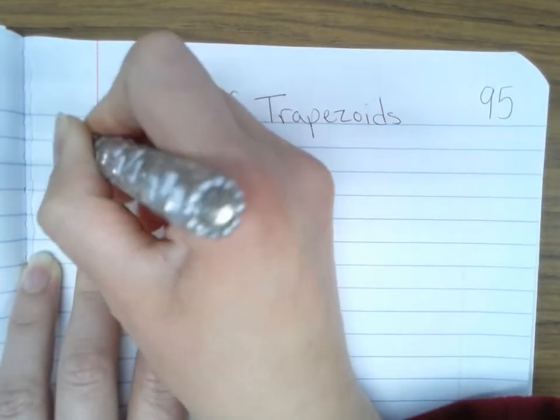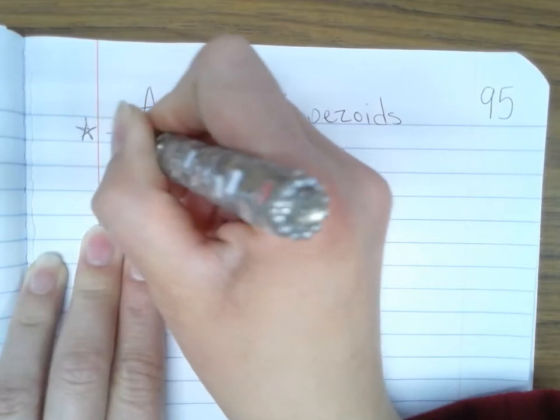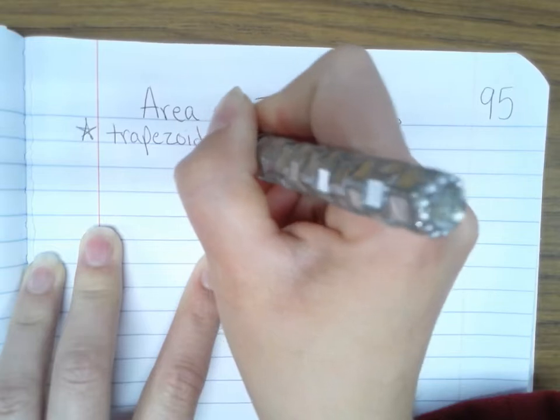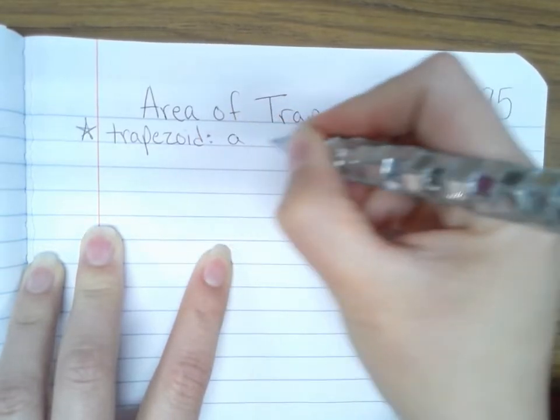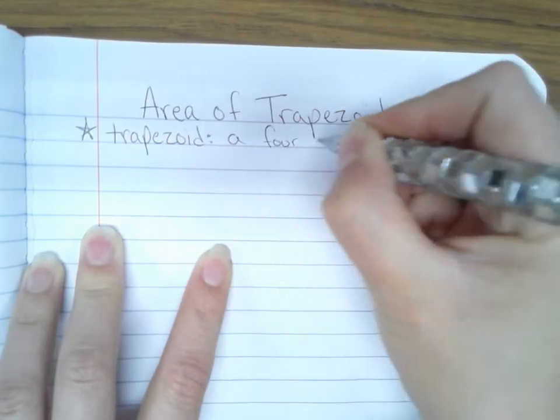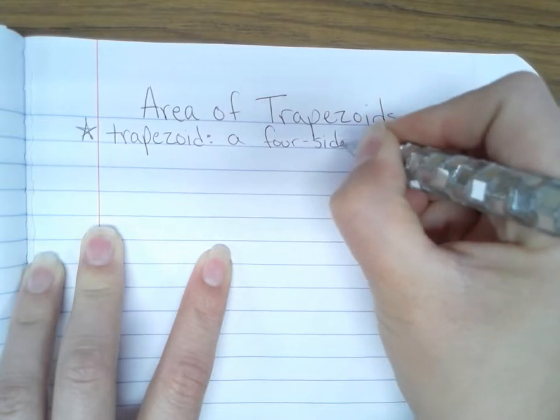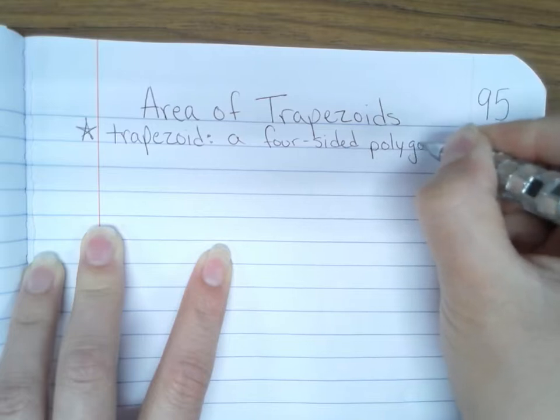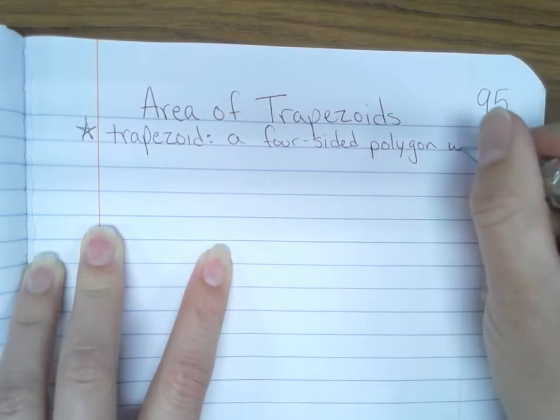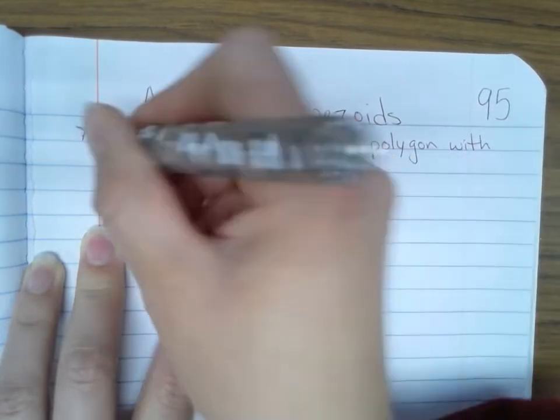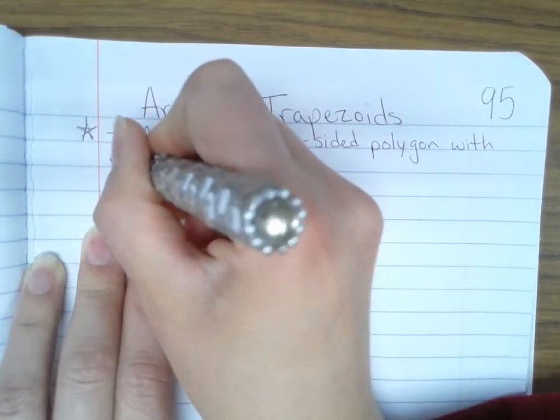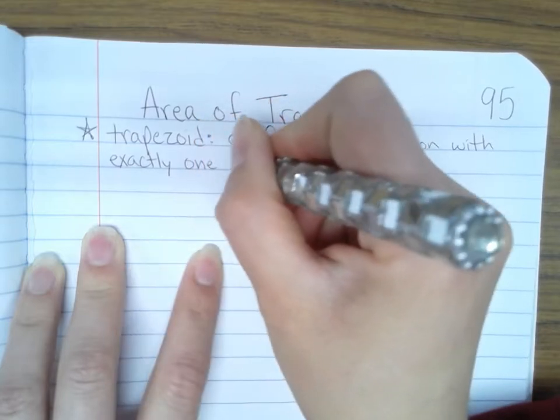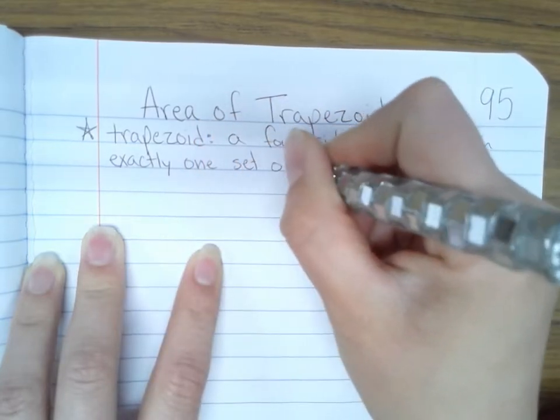First of all, let's define what a trapezoid is. A trapezoid is a four-sided polygon with exactly one set of parallel sides.